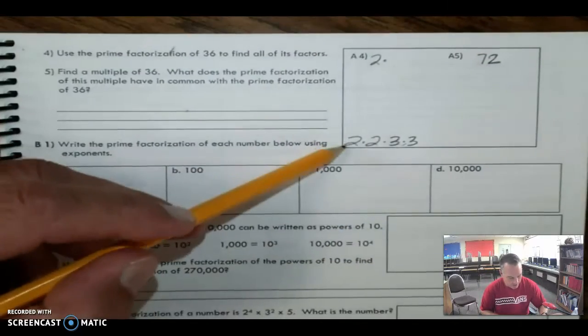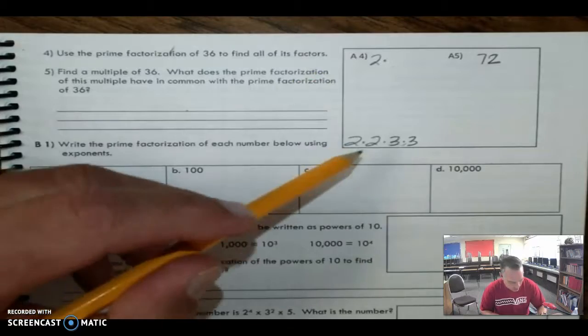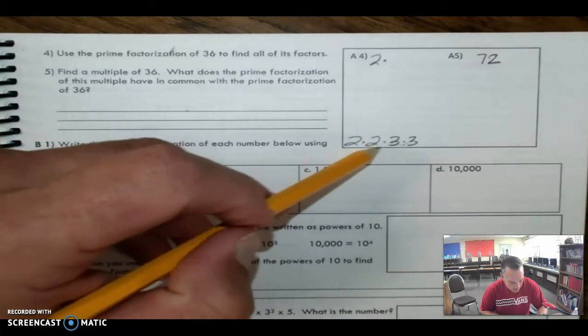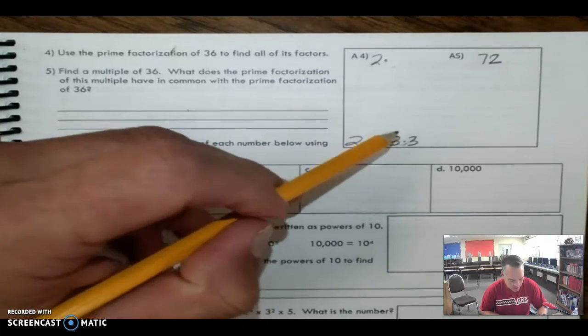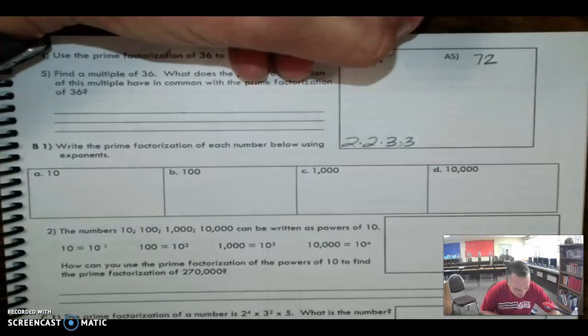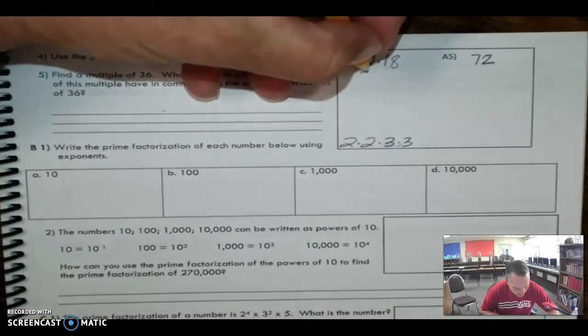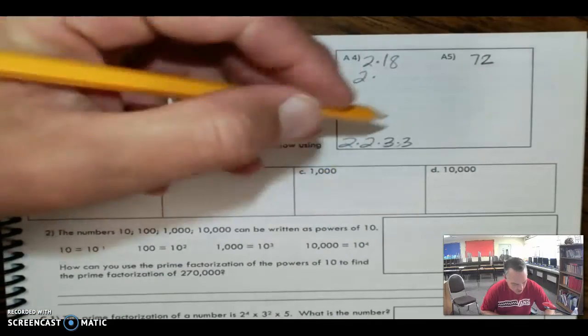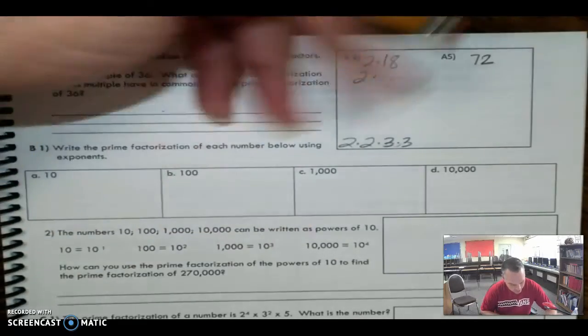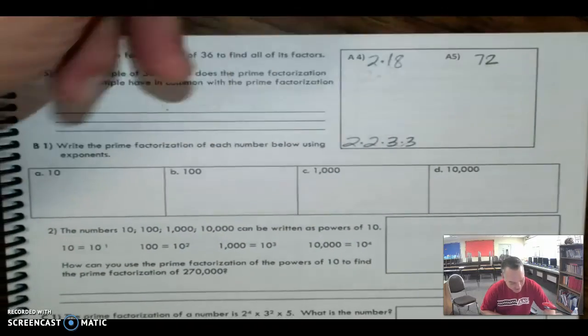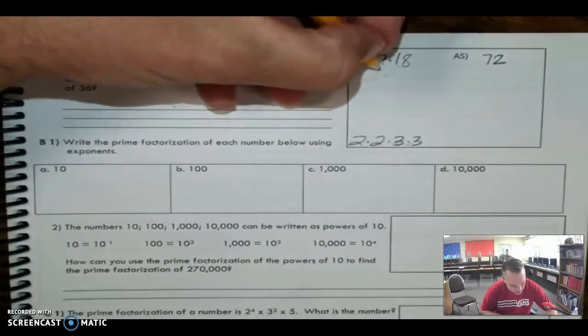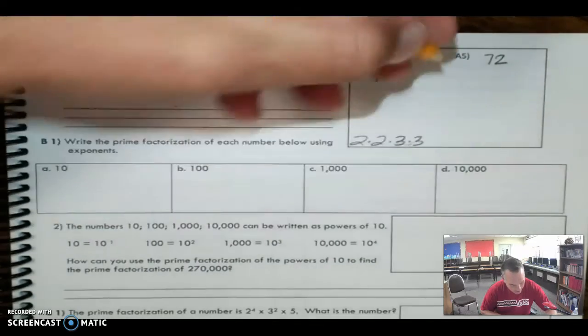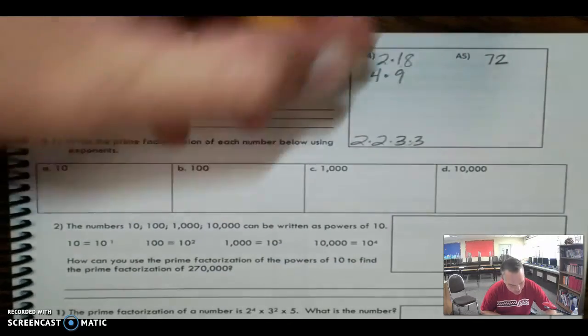Well, that means take the first number, 2, and then I'm going to put these 3 numbers together. So 2 times 3 is 6, and 6 times 3 is 18. And I'm going to put the 2 again in the front, right? Actually, sorry, not the 2 in the front. I'm going to combine the first 2 numbers. So 2 times 2 is 4, and 3 times 3 is 9.